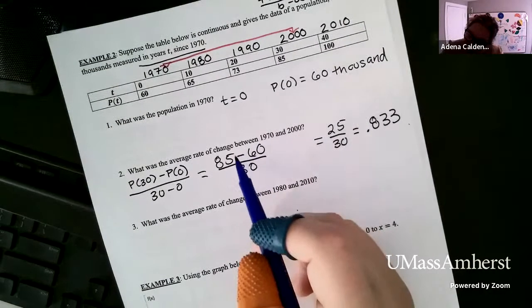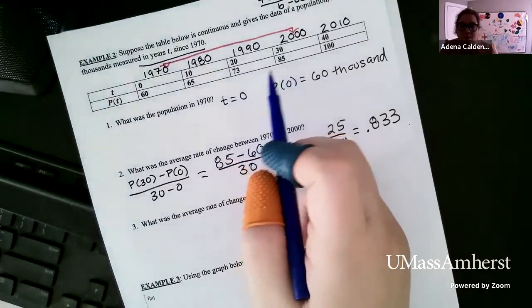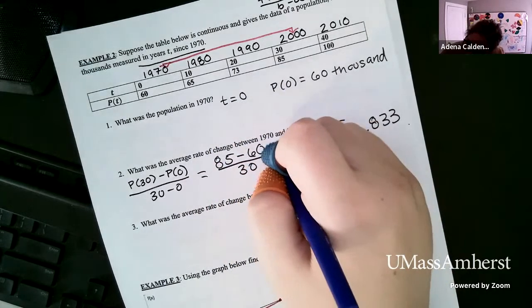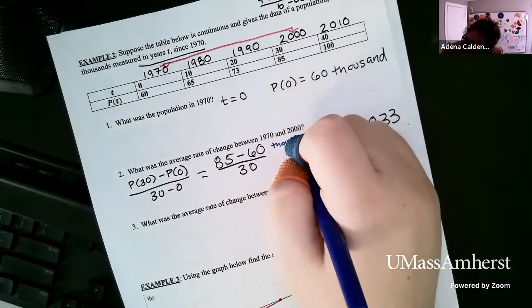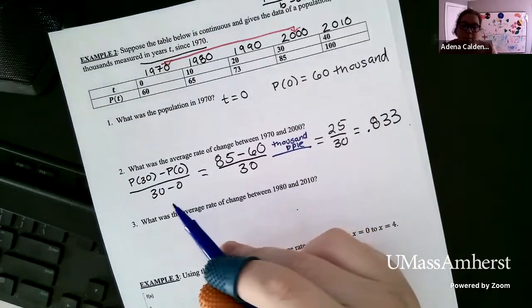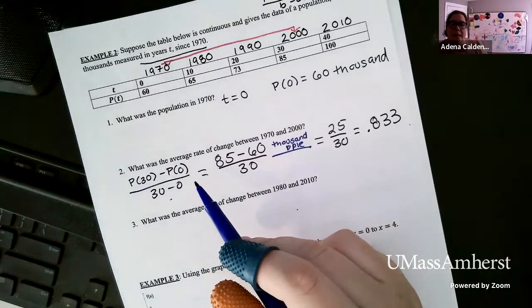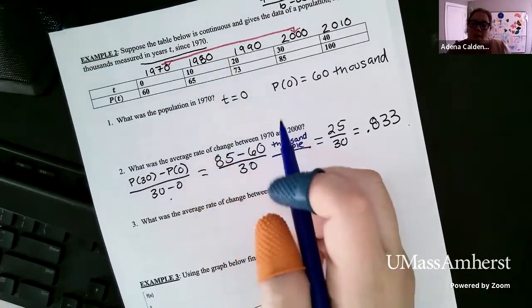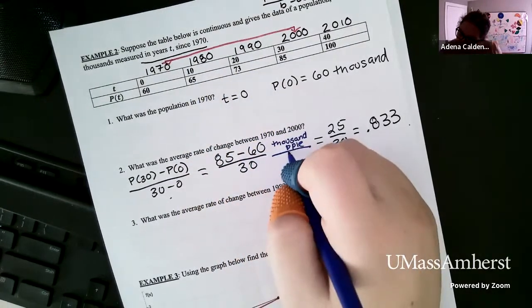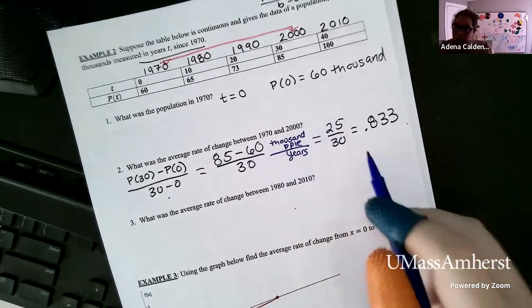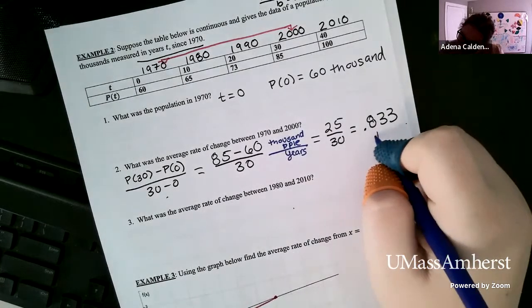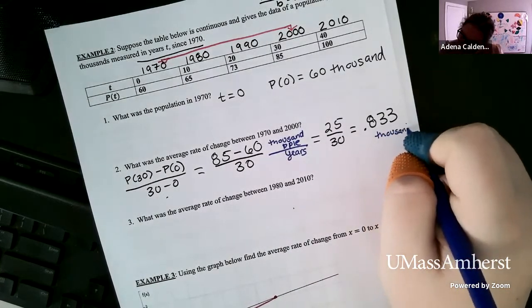Now let's talk about what the units are of this calculation. The number on top is representing thousands of people, so 60,000 people, 65,000 people. So this is 1,000 people. And then down here on the bottom, this represents a number of years. After 0 years, 10 years, 20 years, how long are we looking for? This is 30 years. So when we talk about this number, 0.833, this is 1,000 people per year.